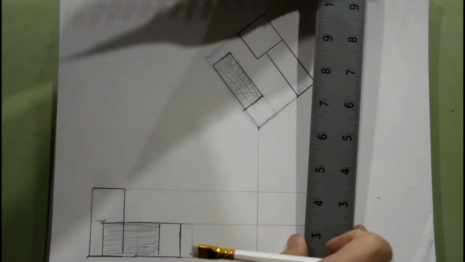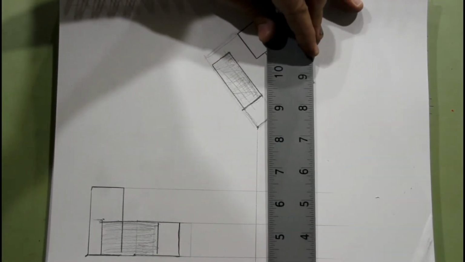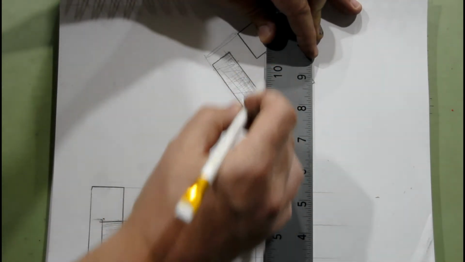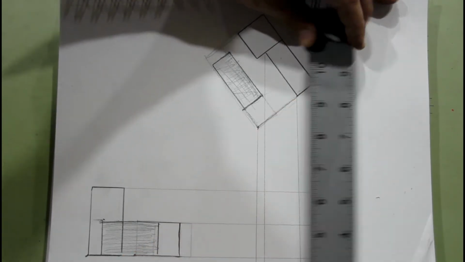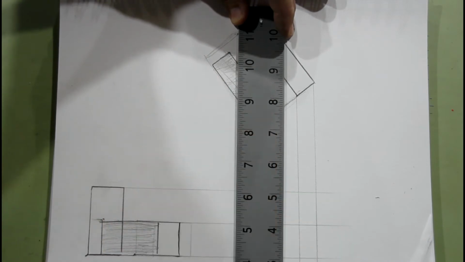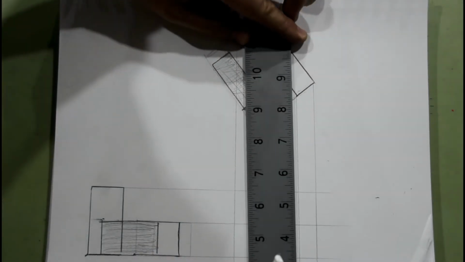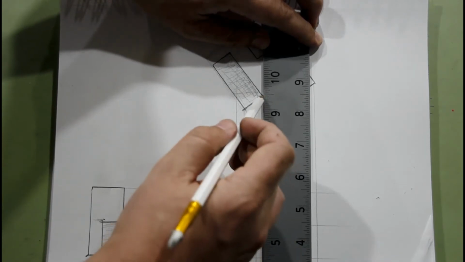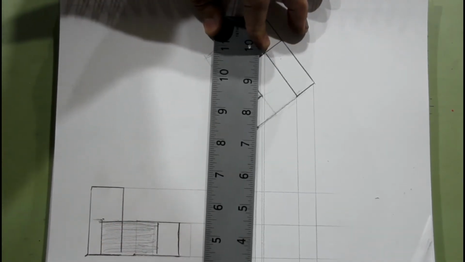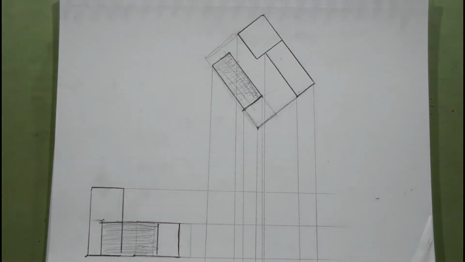And then I'm going to have a lot more lines to bring down. So this one, this one, and then I'll also have the island lines. So this is showing how technical this can get. And I'm not going to be having you draw one this complicated. This is just so you can see how complicated you can make it.